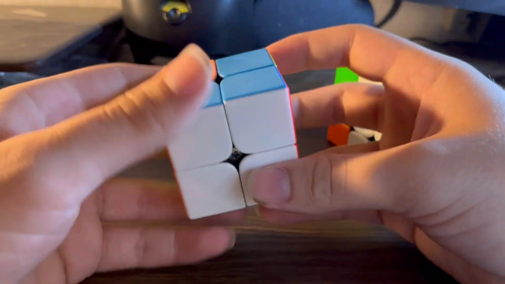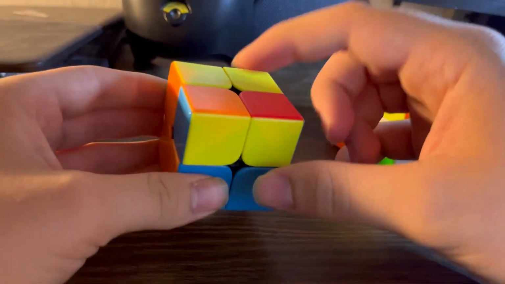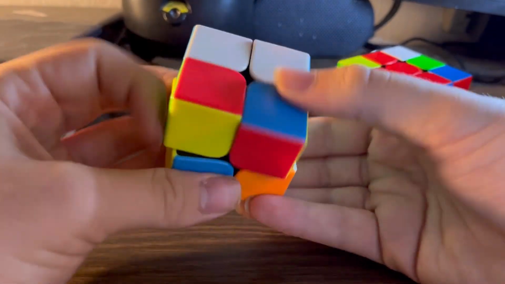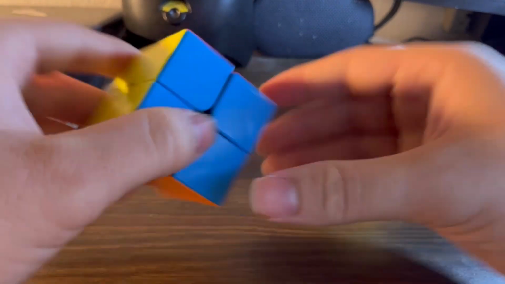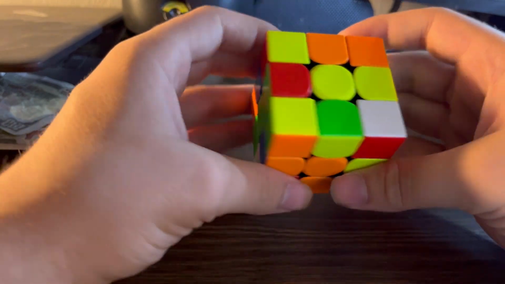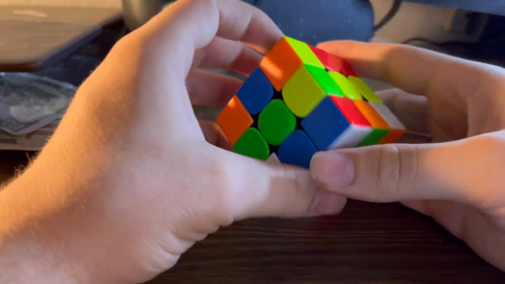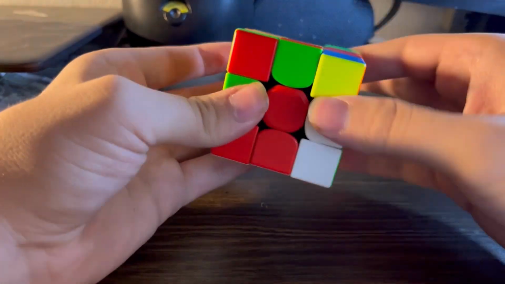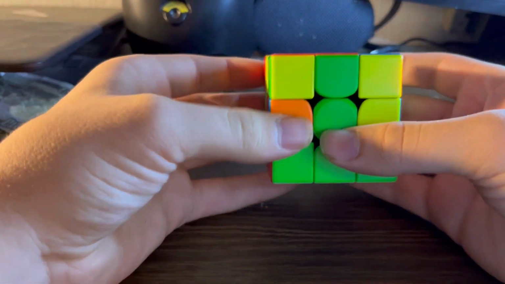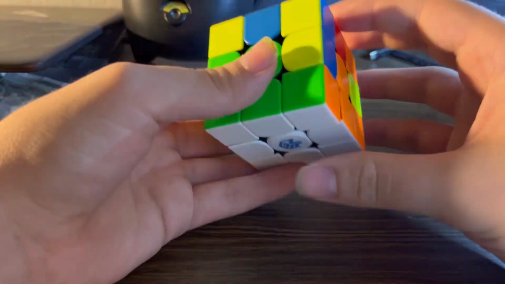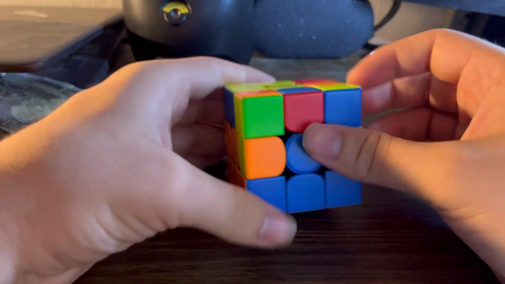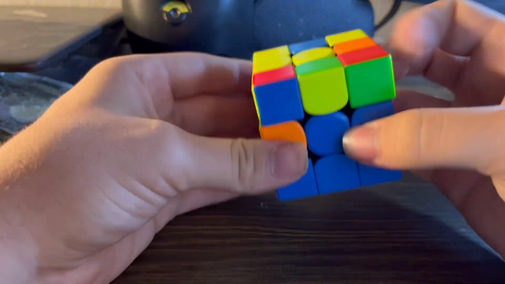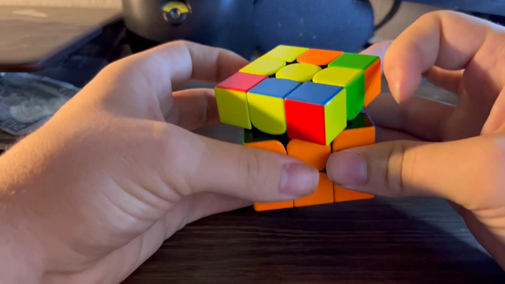So white layer, okay, and then we got both corners in the right spot, all of them right there. Okay, solved. And then white cross. So we want to put this in the right spot, put this in the right spot, put this in the right spot, put this in the right spot, then insert that edge, insert this edge, insert this edge, there we go, insert this edge right here, then we have a bar.